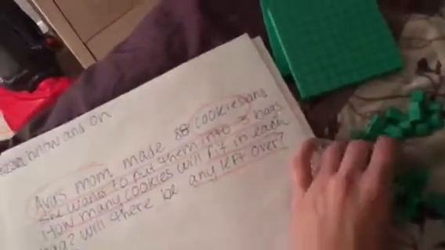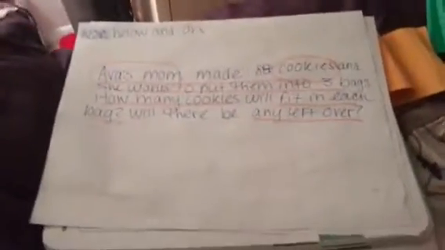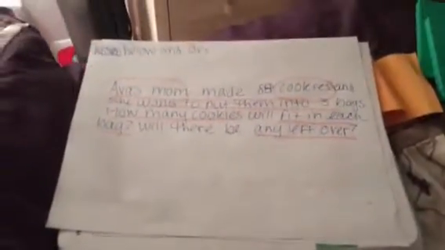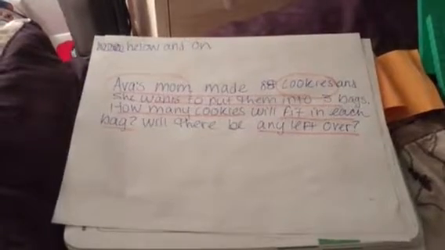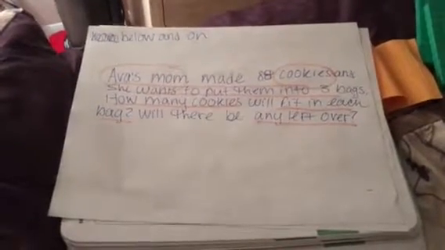There is another method that we can use to solve this problem. Moving on to our on-level learners. If you don't feel like you need to use base 10 blocks, that's fine. I'm going to ask you to reread again. It says Ava's mom has made 88 cookies and she wants to put them in 3 bags. How many cookies will fit in each bag, and will there be any left over?